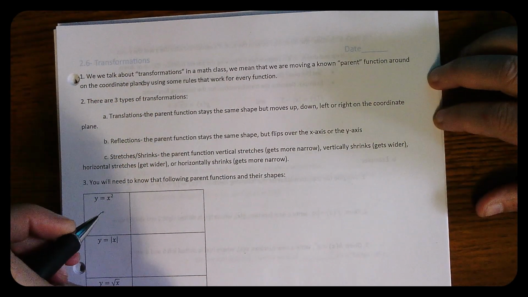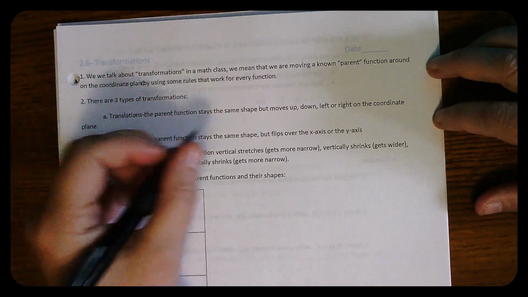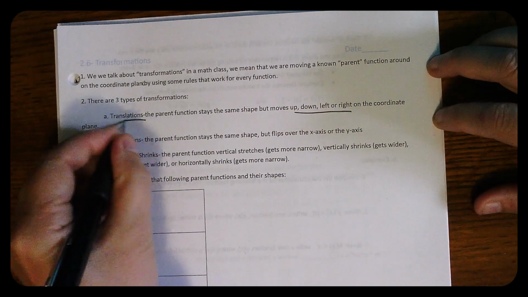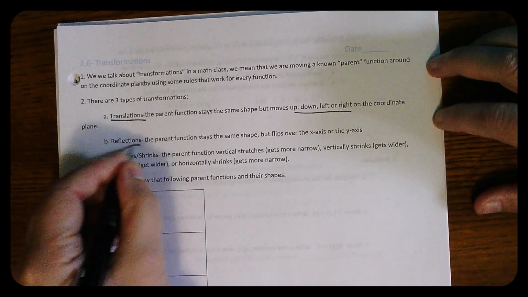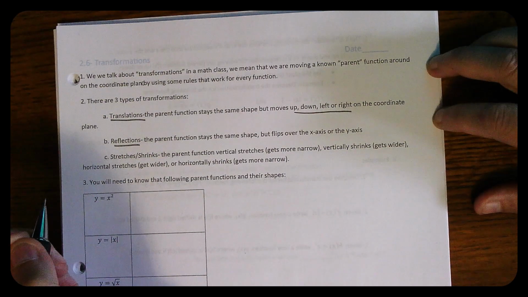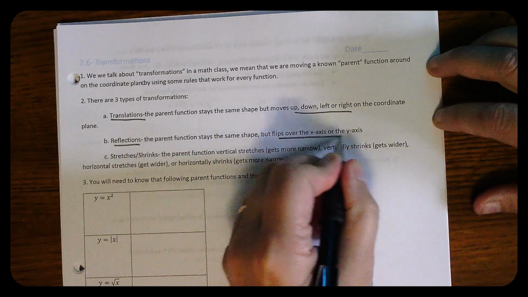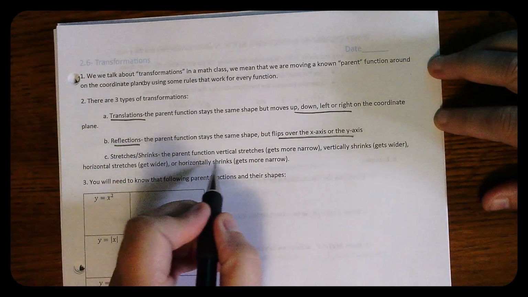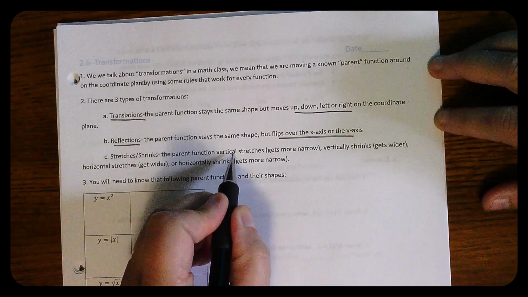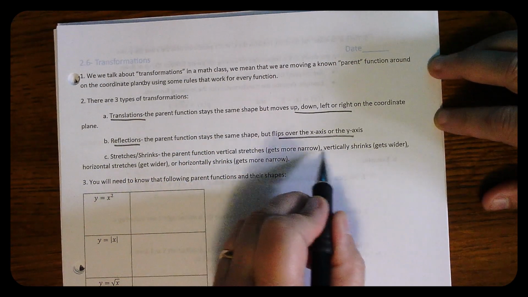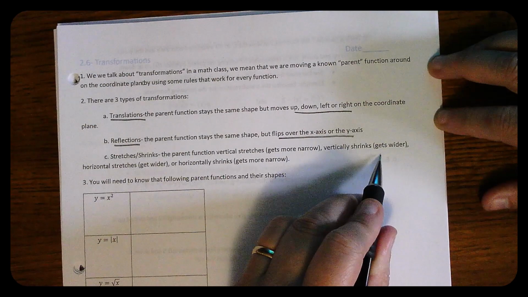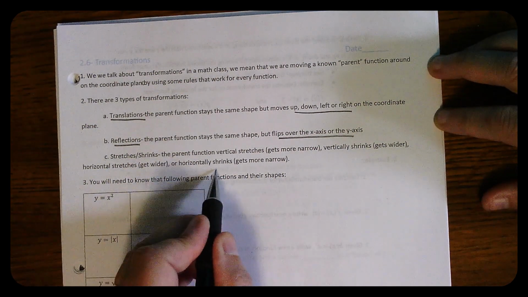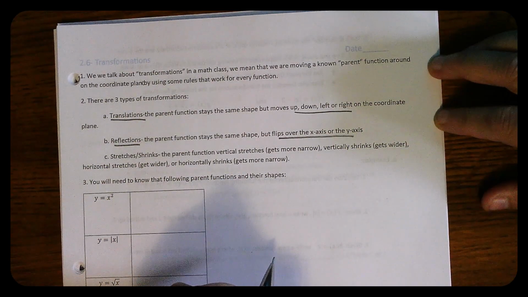The first one, translations. The parent function stays the same shape but moves up, down, left, or right. Then there are reflections, where the parent function stays the same shape but flips over the x or y axis. And then there are stretches and shrinks. The parent function may vertically stretch, getting more narrow, or vertically shrink, getting wider, or it might horizontally stretch, which would make it wider, or horizontally shrink, where it gets more narrow.